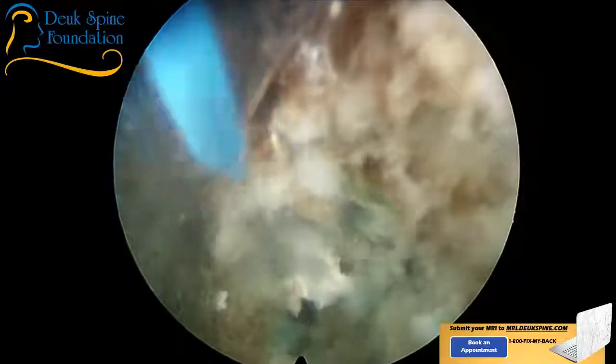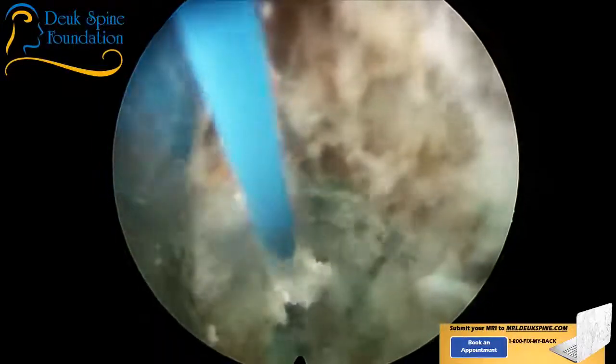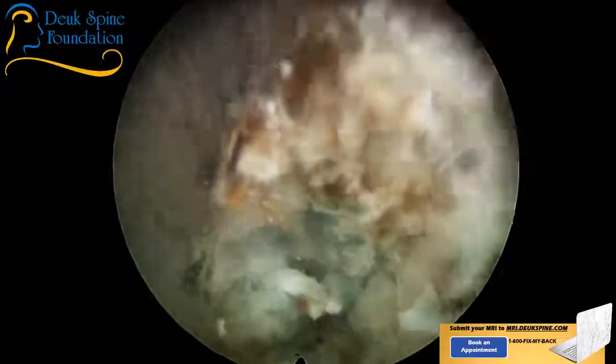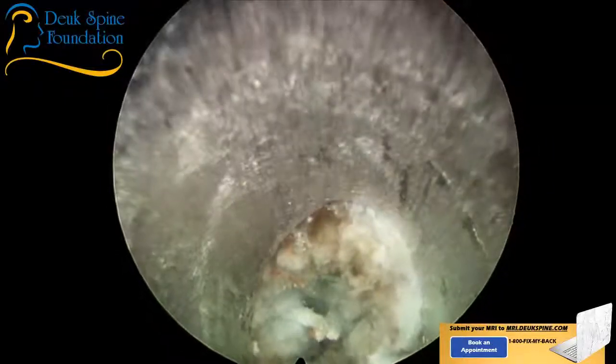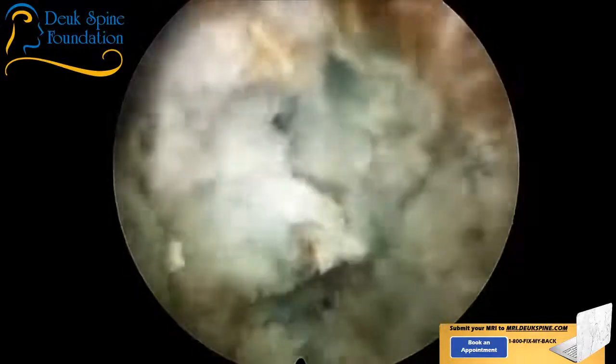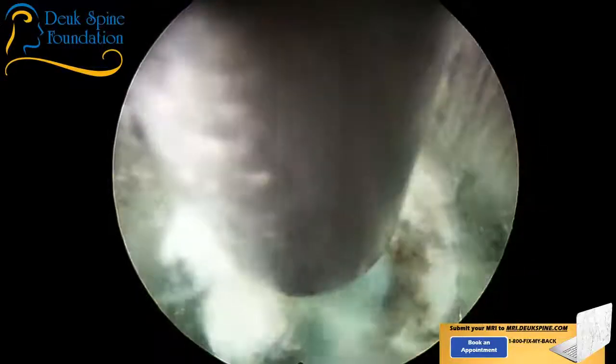Will do. Look at that piece of calcified disc material right there. Let's get that guy. Stand by. I never get tired of doing these surgeries because they make such a profound difference in people's lives.